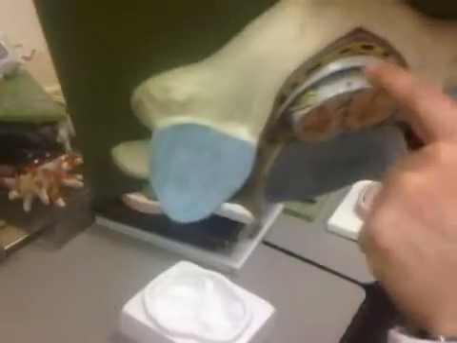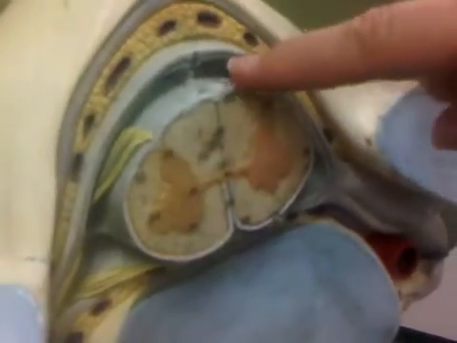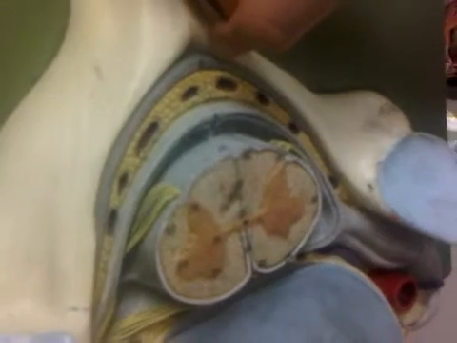The pia mater is here. See how it's going right next to the brainstem. Then this is the subarachnoid space. This one right here is the arachnoid matter. This is the dura mater. This is another section of the dura mater, but you don't need to know it.